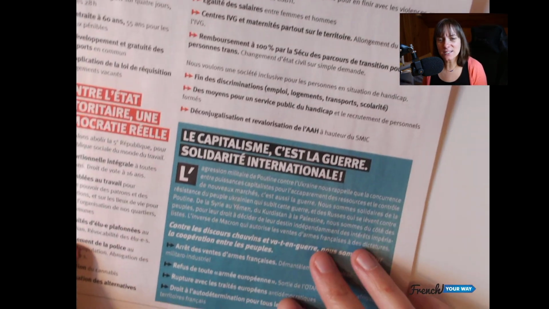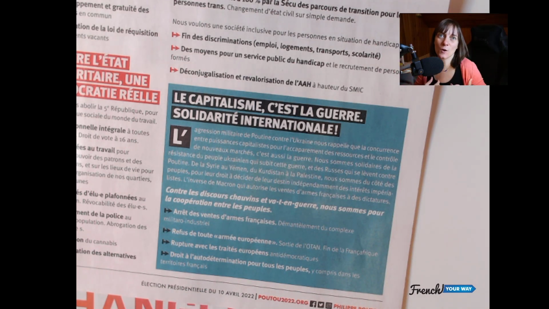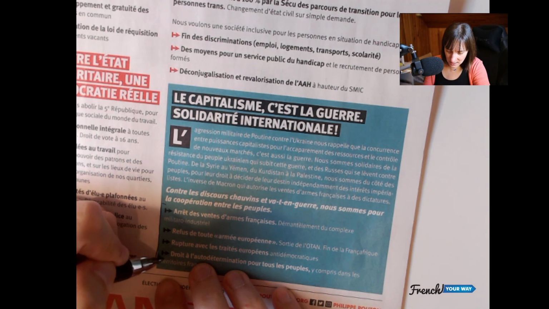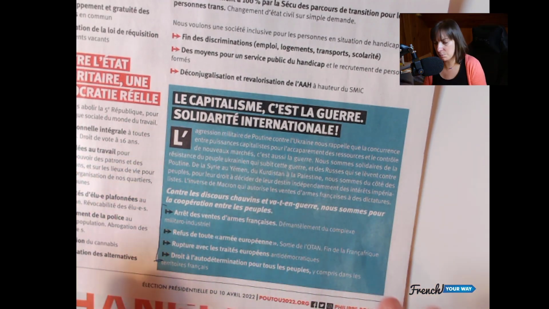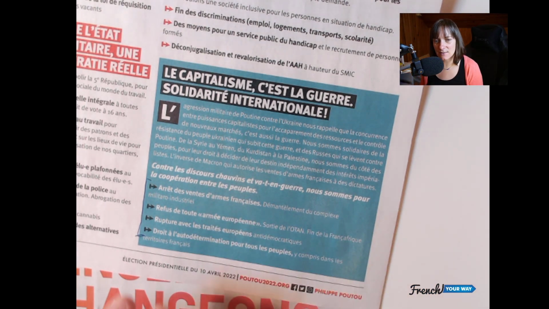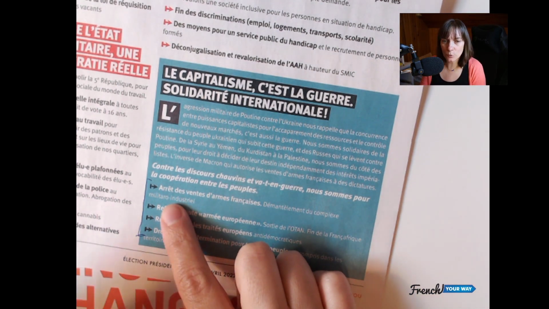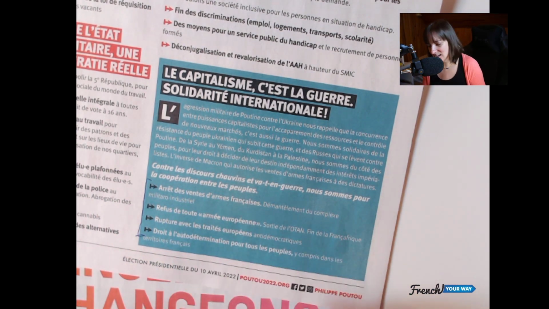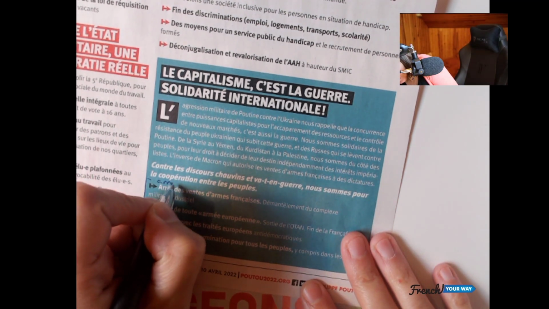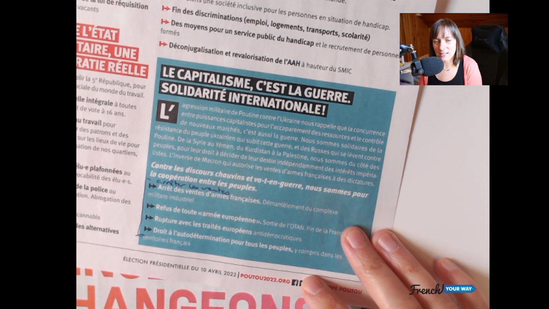And I thought it would be an interesting exercise to try to turn these nouns into verbs together, because that would be another way of presenting the program. So for example, let's take the ones that are here in this little info box. Donc, arrêt des ventes d'armes françaises. How would we use a verb here? He would propose to arrêter les ventes. We could say arrêter les ventes.